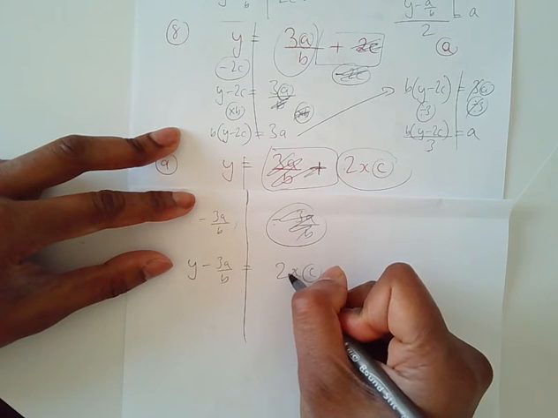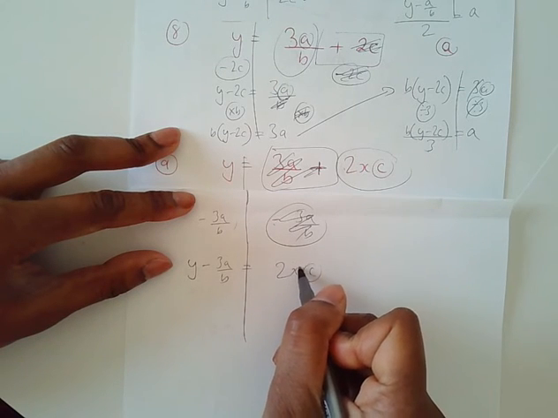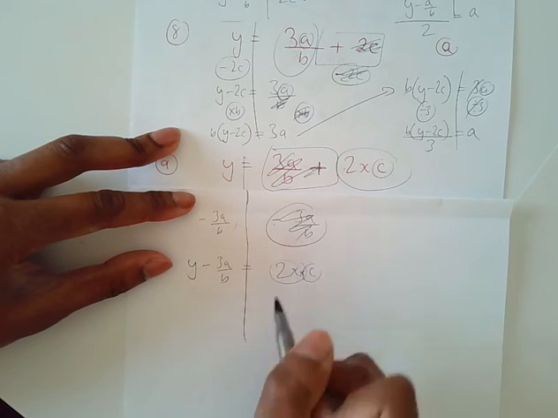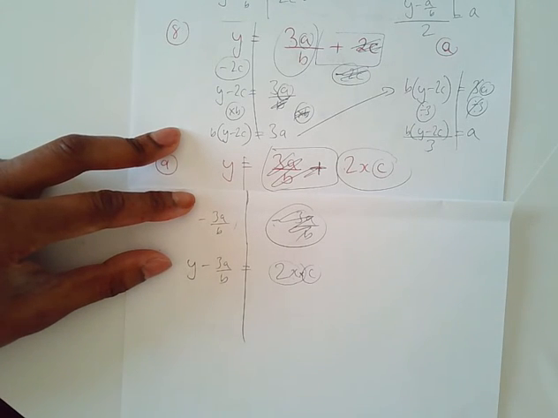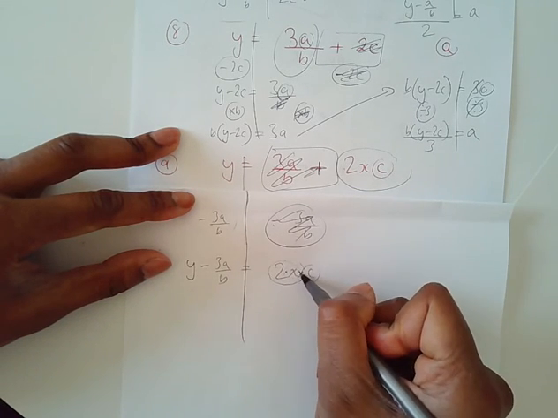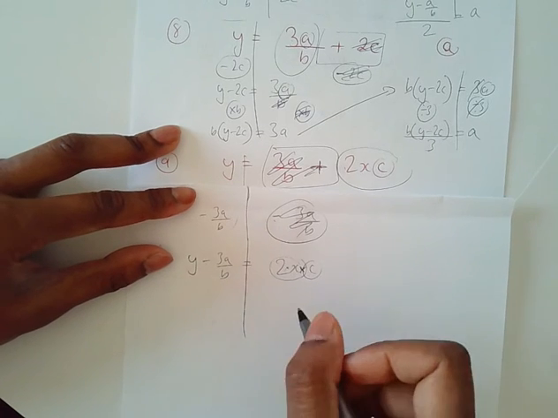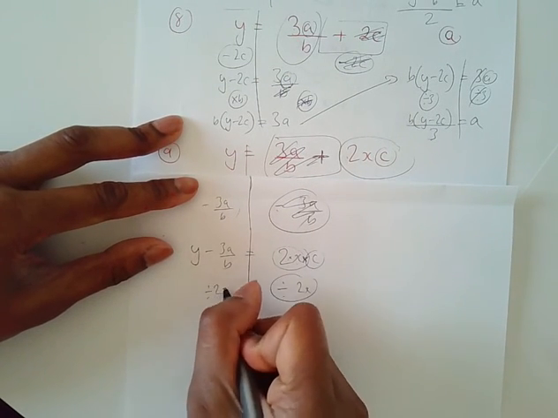Right, just note that there's an invisible times sign right there. What I'm going to do is get rid of this times by 2x all in one go, rather than do divide by 2, divide by x. I know there's a times sign there as well, but I want to get rid of this 2x, this times by 2x all in one go. So divide by 2x. What you've done this side, do on the other side.